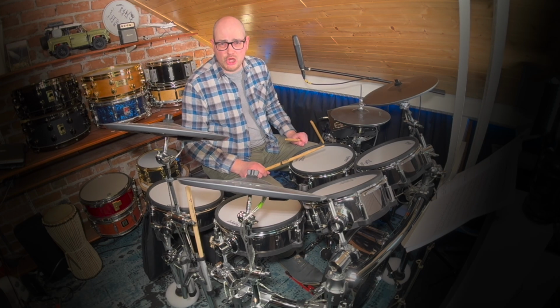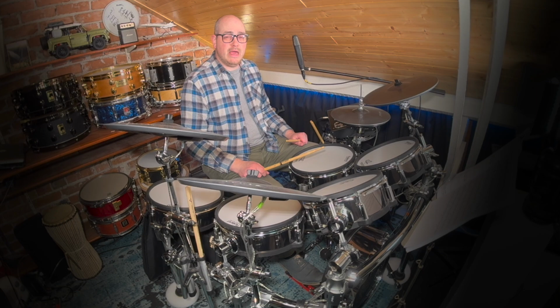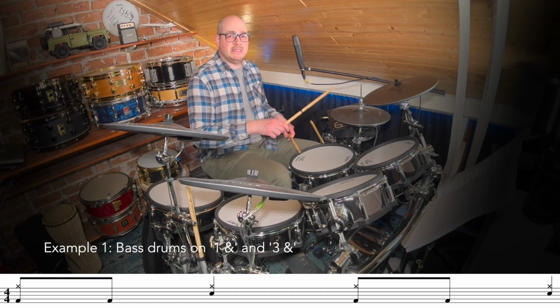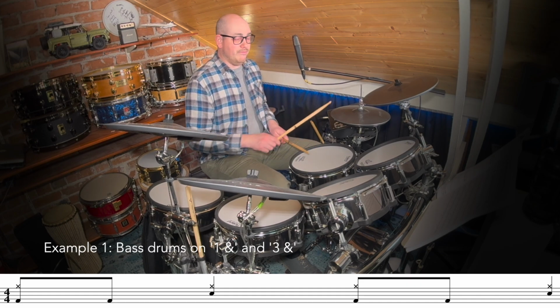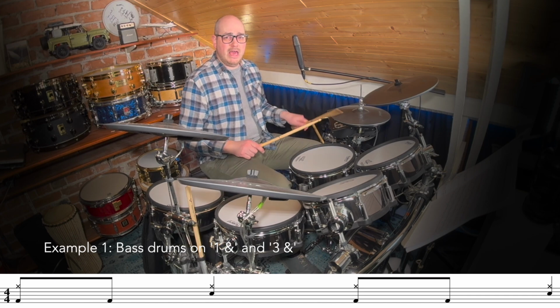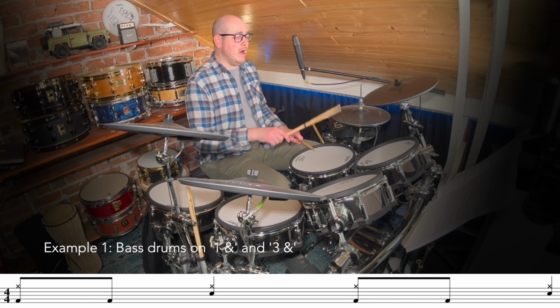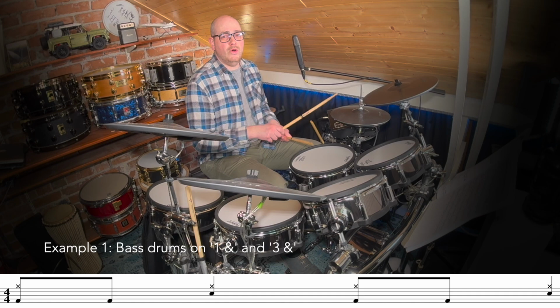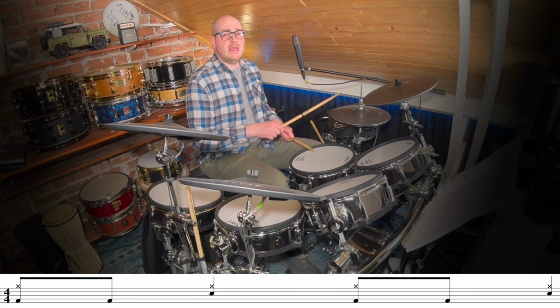In example number 2, let's try expanding on that a bit more by adding more bass drums. Right and both, right and both. For lefties, left and both, left and both. And the count would go 1 and 2, 3 and 4.